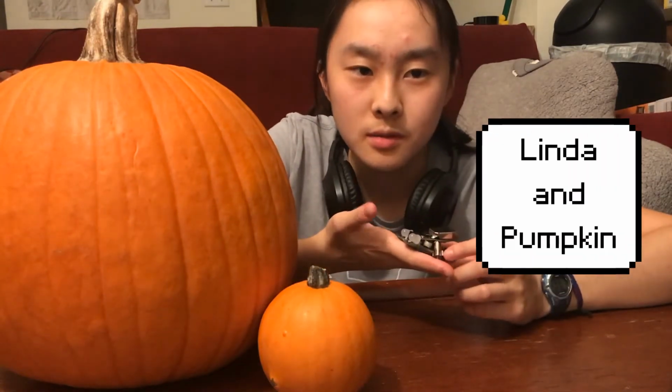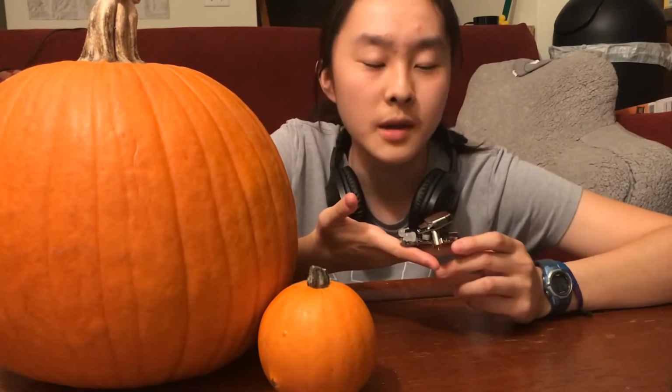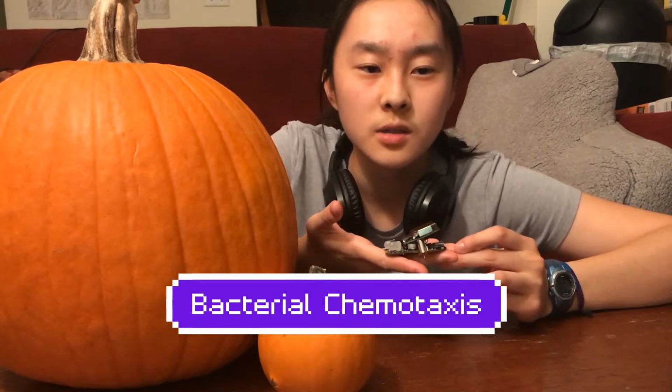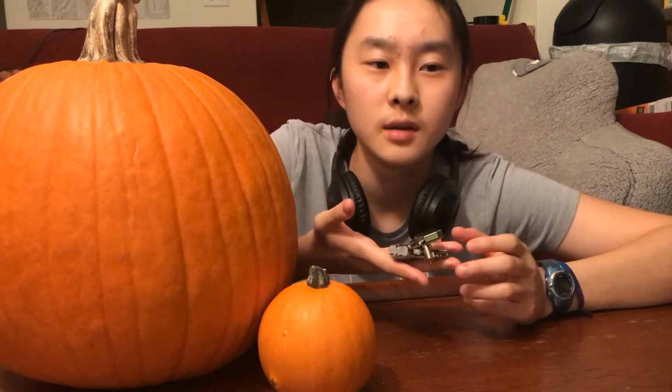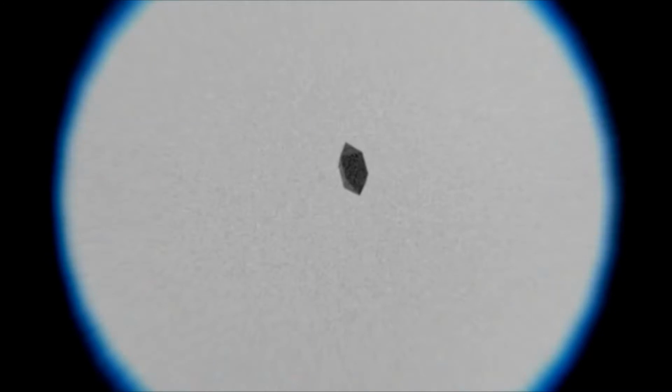Halloween is coming up soon, and Pumpkin decided to be E. coli this year. So today, Pumpkin will be modeling the bacterial chemotaxis behavior. Chemotaxis allows flagellated bacteria, such as E. coli, to swim towards or away from stimuli in its environment. In this video, bacteria are attracted to a sugar crystal.